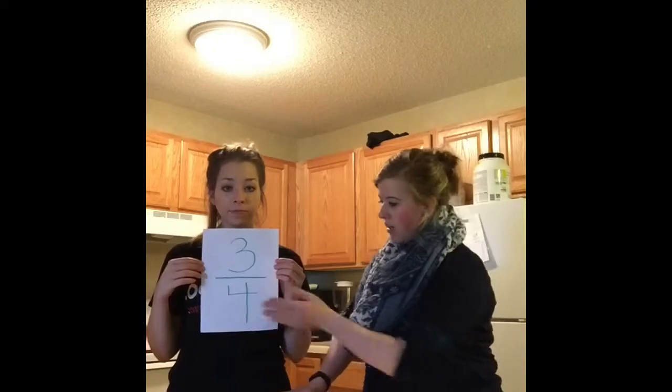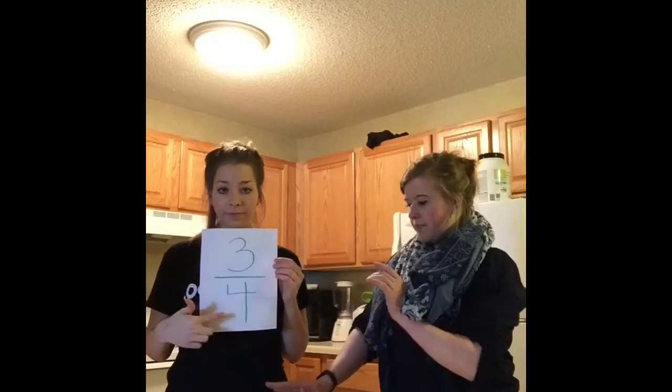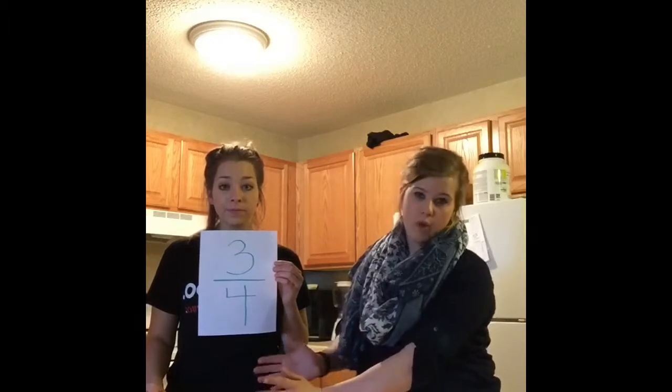So our whole, our denominator, is going to be our 4 pieces here, which is going to be written on the bottom. And what I gave Miss Krushek is going to be 3 pieces of our whole. So we're going to have 3 as our numerator on the top.